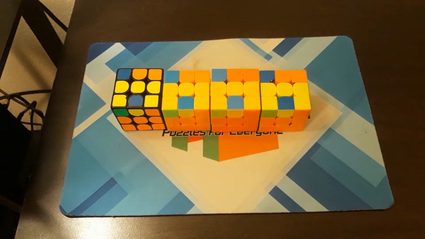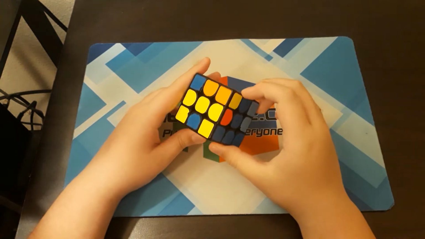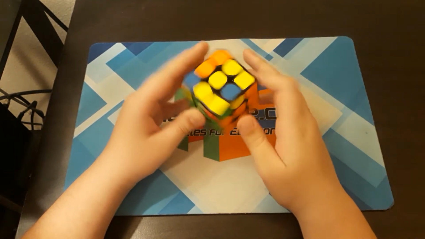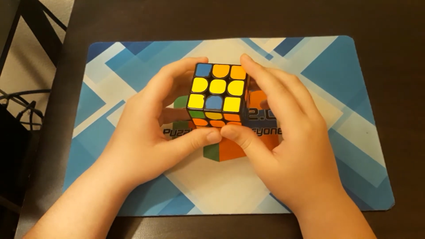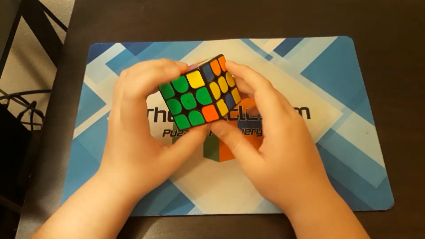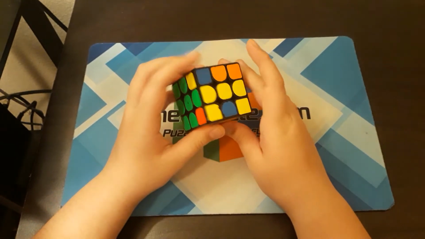Hey guys, so here's the CT set for one look last layer. First off, here's what the OLL looks like. You have this C shape right here, and it's in the T corner orientation. These on the top are the same, and then you have these corners on the side.